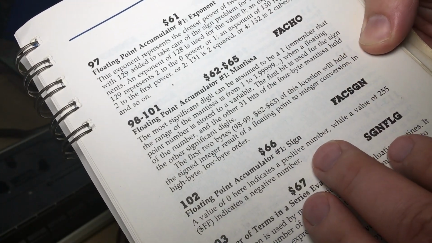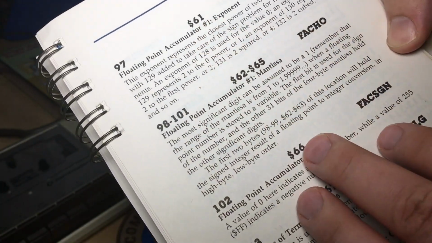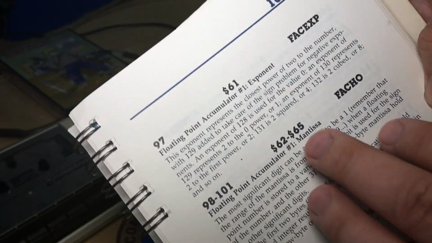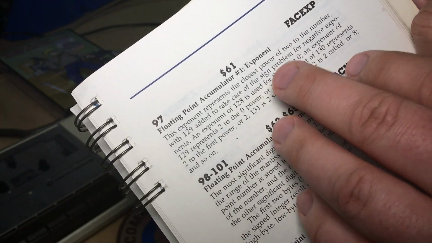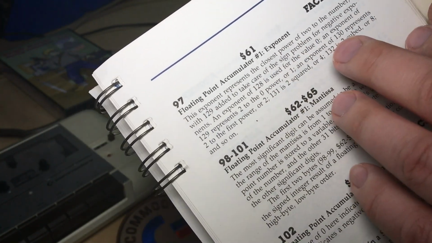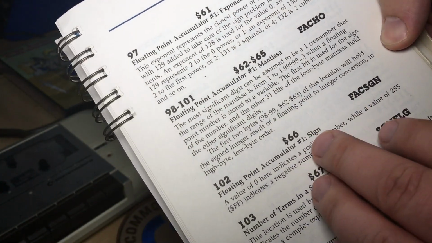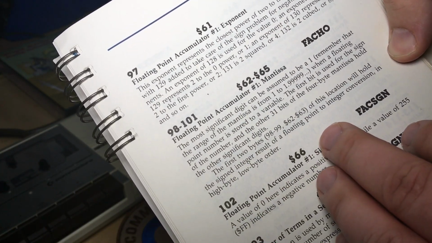So that's actually 6 bytes in total. And this is both how BASIC stores its floating point numbers in this format, and it makes it available to the machine language program. And then if you want to return a value through the user function, you also store it in here, and that's passed back to your BASIC program.